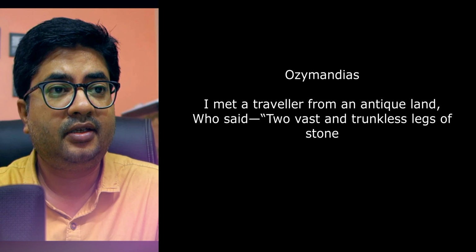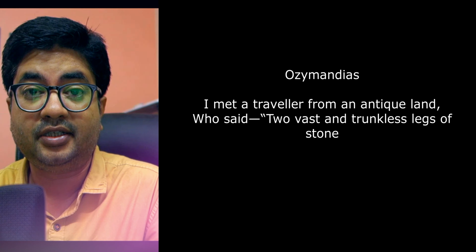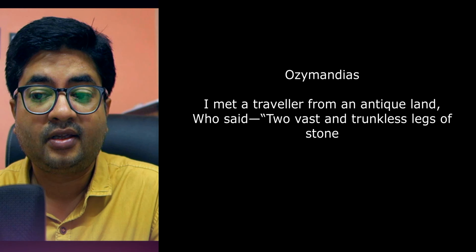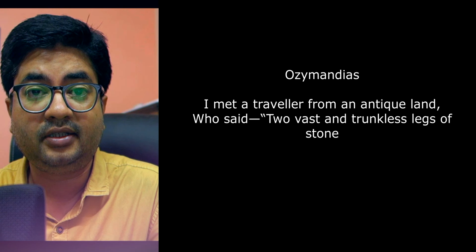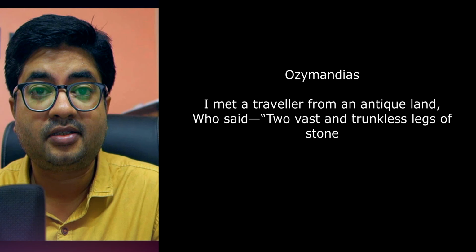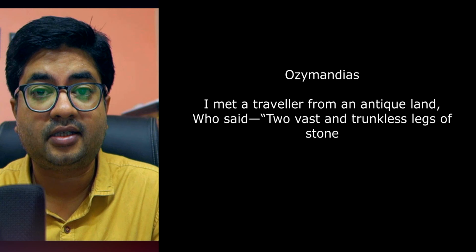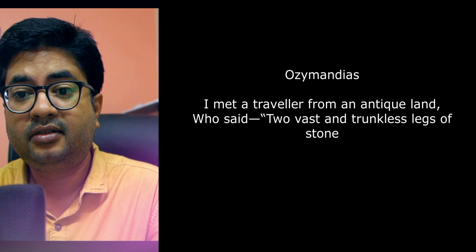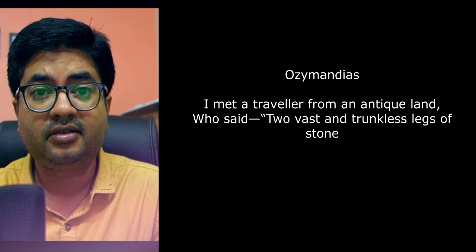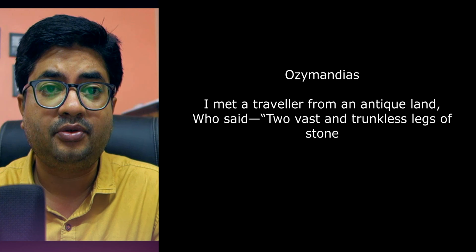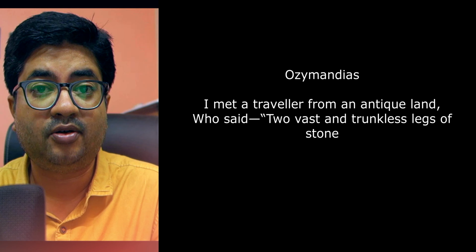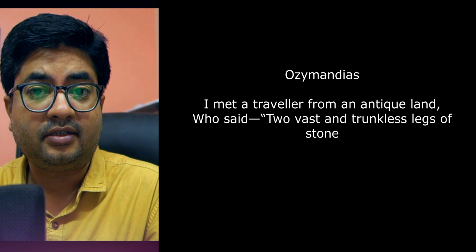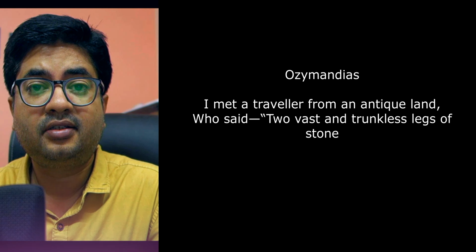The traveler may be any man who had traveled to that place, to Egypt, and on his return, he confides in the speaker his experience of beholding the fragments of the statue of Ramesses II lying in the desert. Antique land may mean an ancient land, a land from antiquity, a land from the womb of history, from the womb of time. Who said, next line, two vast and trunkless legs of stone.